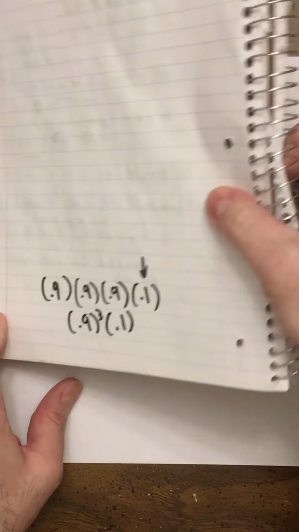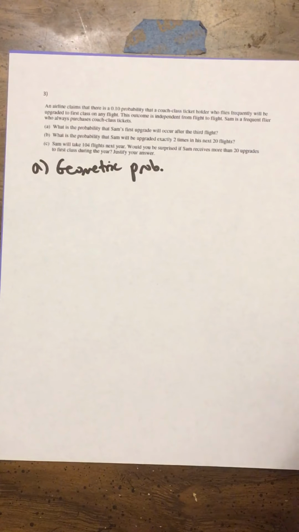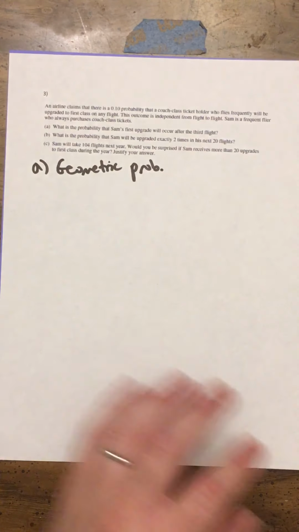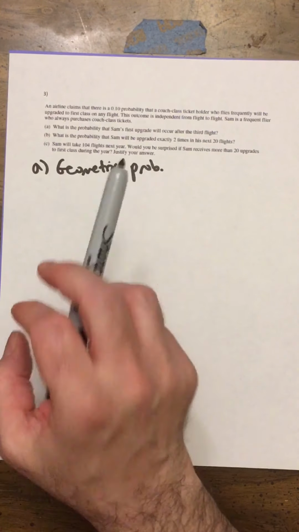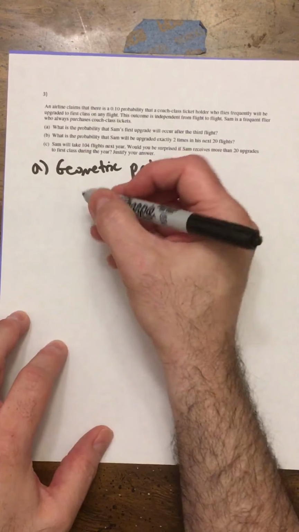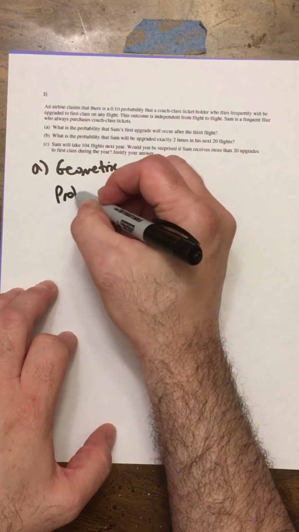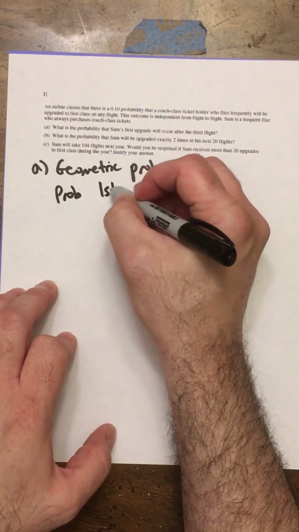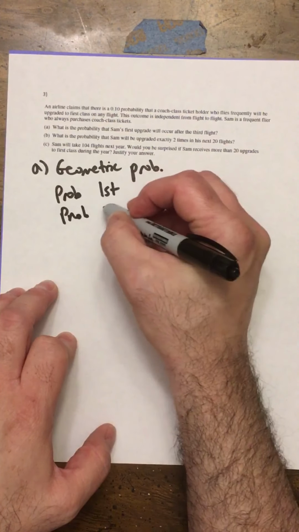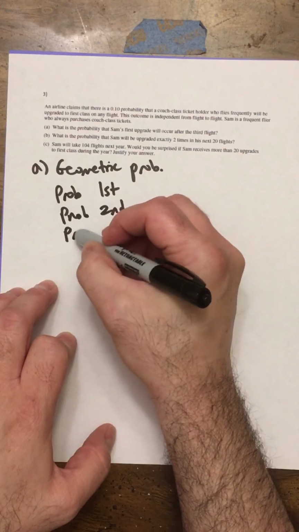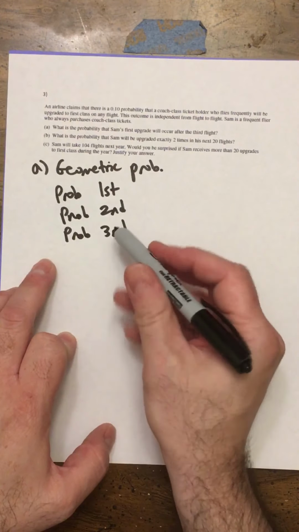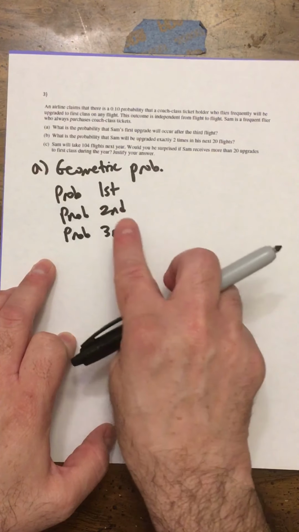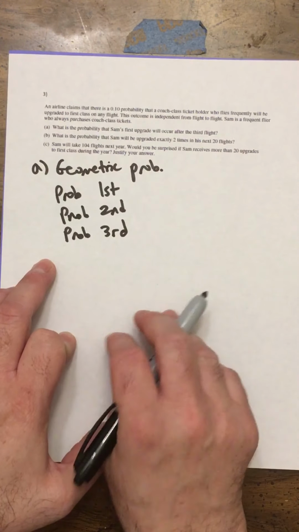This was a geometric probability problem, okay? The one I just described was a very simple one. This is a little bit more complicated. What's the probability that Sam's first upgrade will occur after the third flight? So what I would do is I would find the probability that it happens on the first flight, the probability that it happens on the second flight, the probability that it happens on the third flight, and then 1 minus this sum will be the probability that it occurs after the third flight.